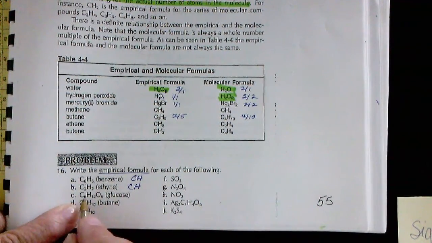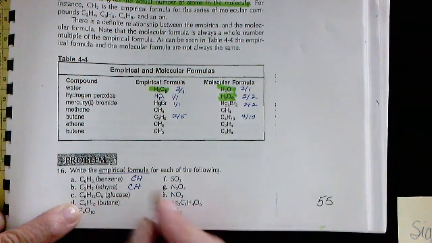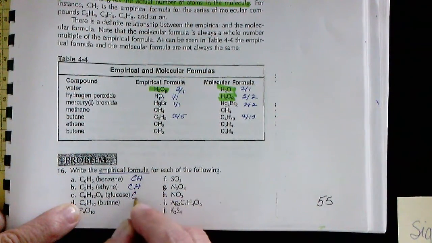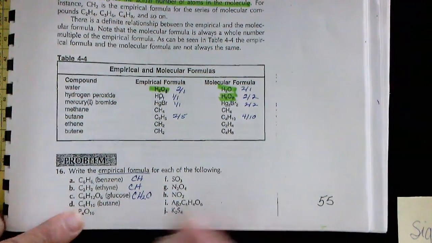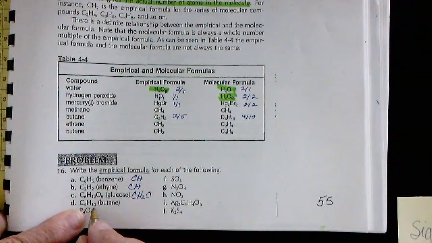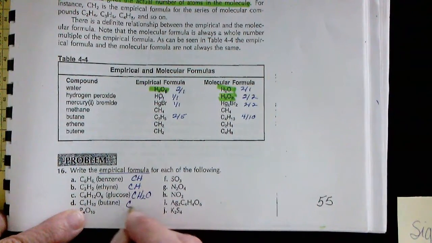This one's 6, 12, and 6, so they'll all reduce by 6. That would be C1, we wouldn't write the 1, H2O1. Okay, see how we write that? C4H10 would reduce both by 2, so it would be C2H5.